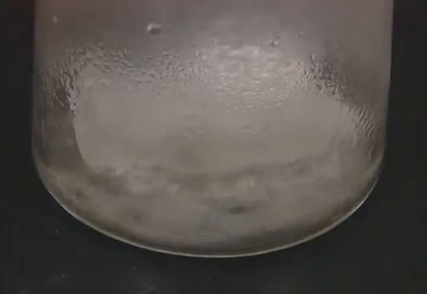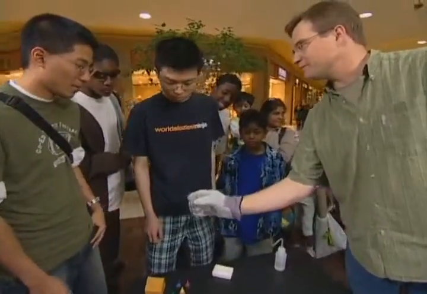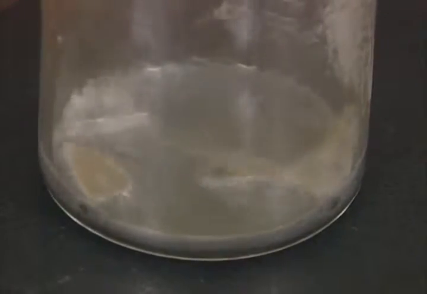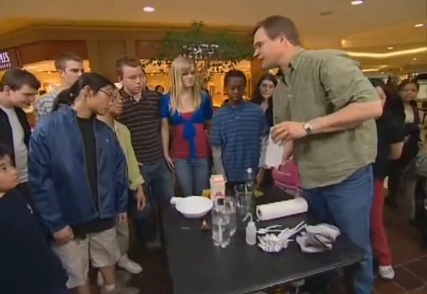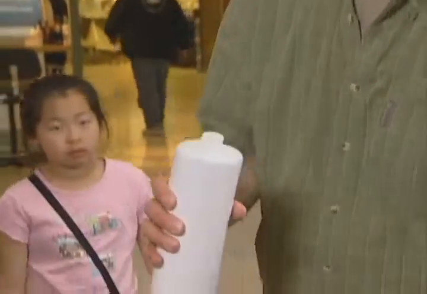What do you see happening in there? Oh, look at that. What happened to the aluminum? Burned a hole through it. Okay. What you're seeing in there is one of the main ingredients of soap. Who knows what another ingredient of soap might be? Oil. So you use fat and oil.